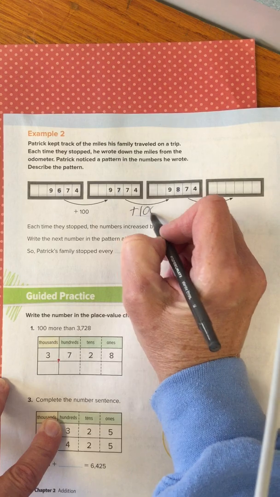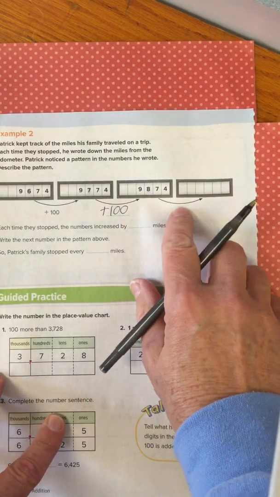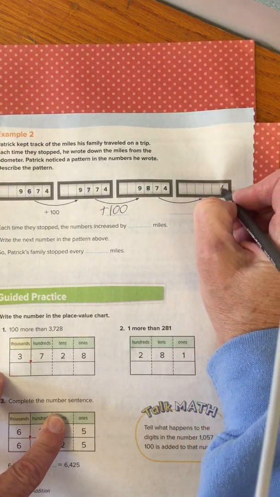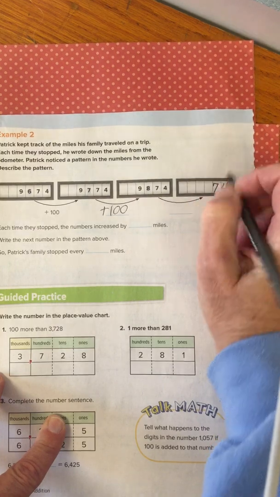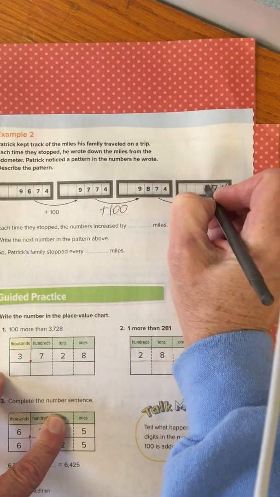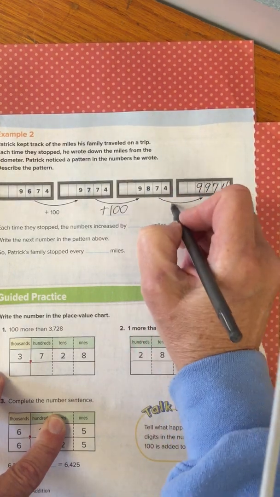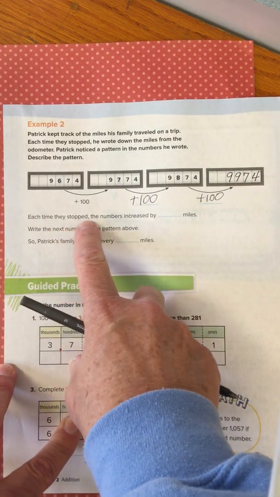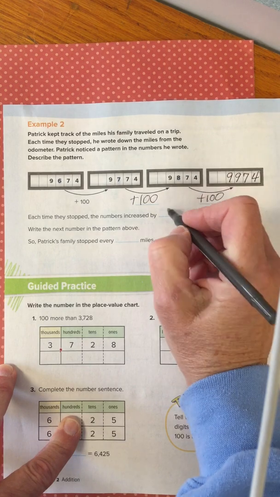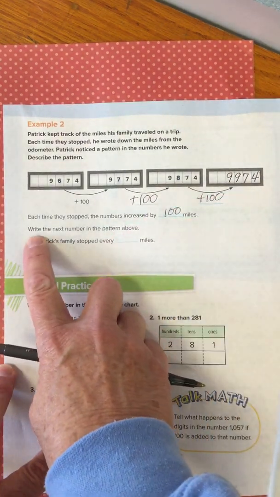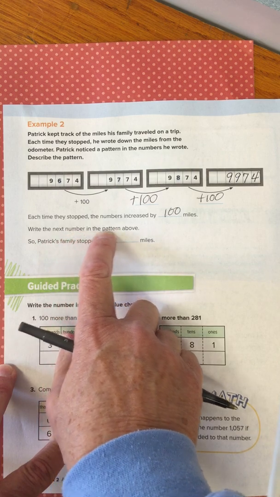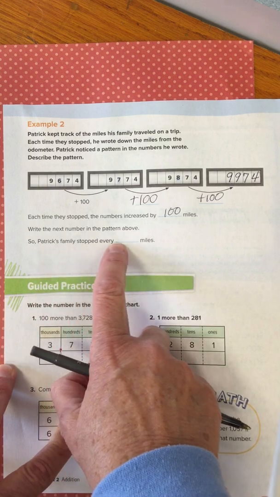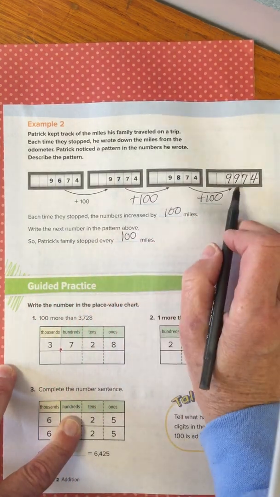They added 100. So if the final time that he stops, this pattern would be the same, my number then would be, well, the 4 stays the same. The 7 stays the same. That 8 would go up to a 9, and then the 9,000 would stay the same. I added 100 each time in the miles. So each time they stop, the numbers increase by 100 miles. Write the next number in the pattern above. So we did that. We added it there. So Patrick's family stopped every 100 miles. And there it is. Very good.